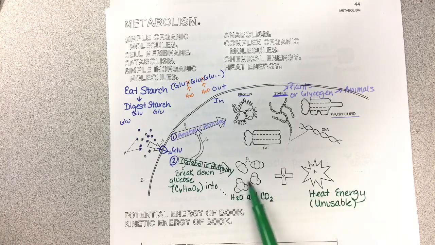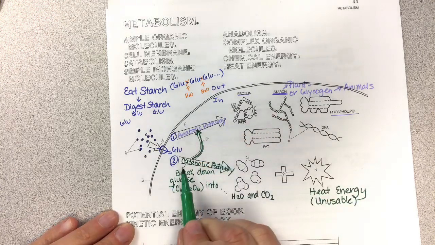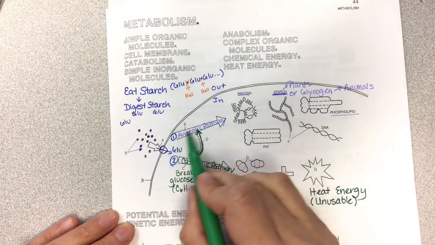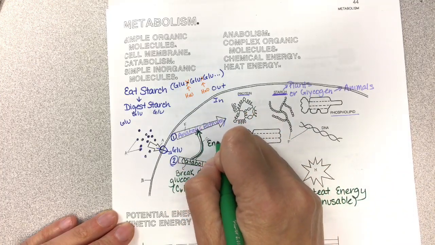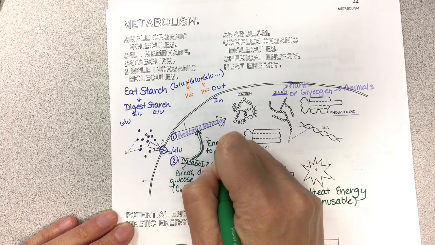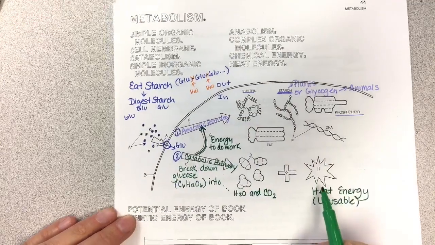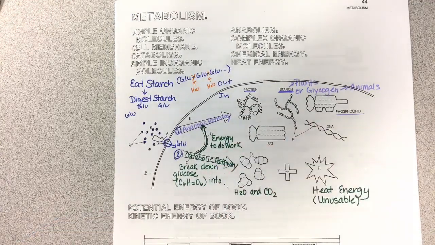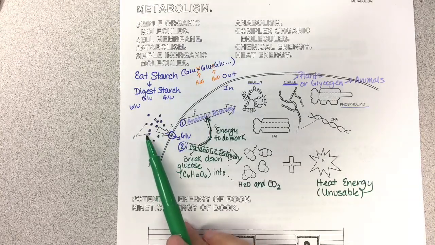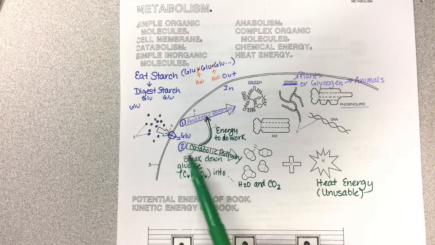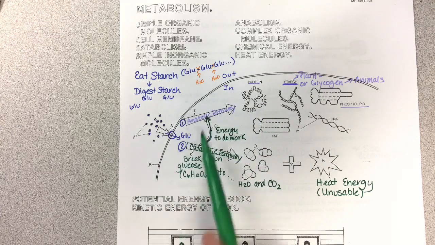And then some of that energy is usable, and that's the energy used to drive the anabolic pathways that need energy. So this is the energy to do work. All right, so a lot of that energy is released as heat, and some of that energy goes to do work. And so if you think about, like, when you need a lot of energy, let's say when you're exercising, you're breaking down glucose to get energy to do work for you, all right?